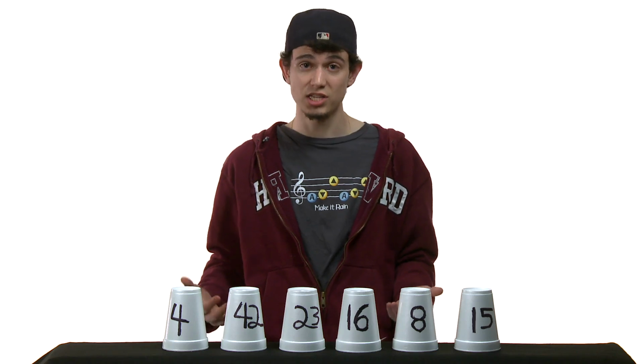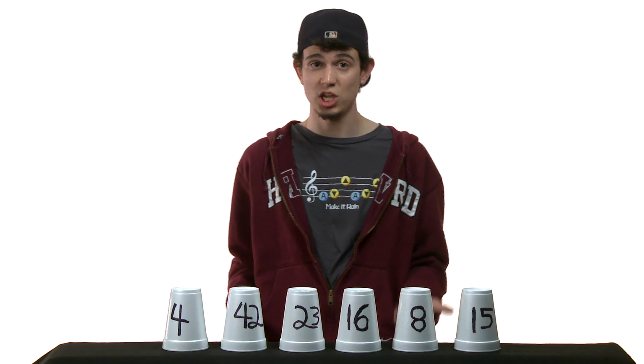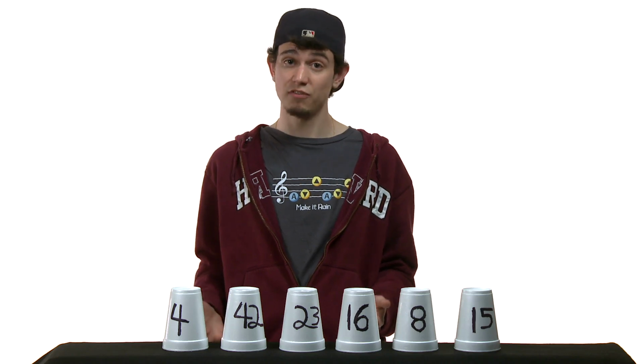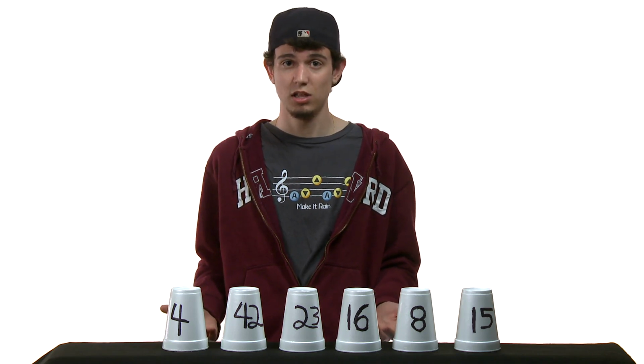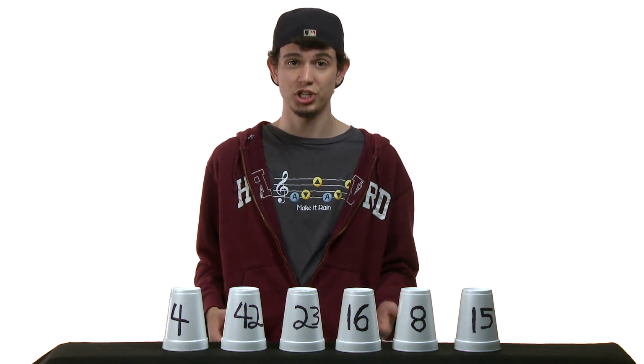So now our list looks like this. We know that 4 must be in its final location, because it is both the smallest element and the element at the beginning of the list. So this means that we don't ever need to move it again. So let's repeat this process to add another element to the sorted portion of the list.